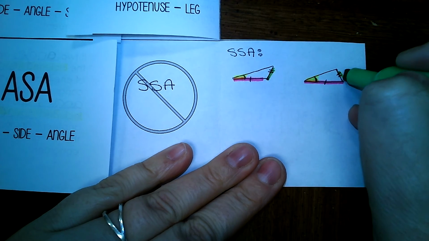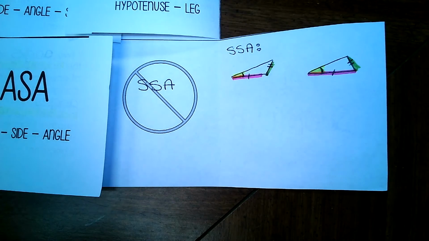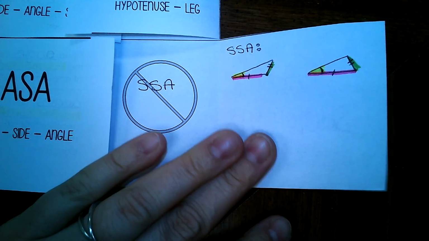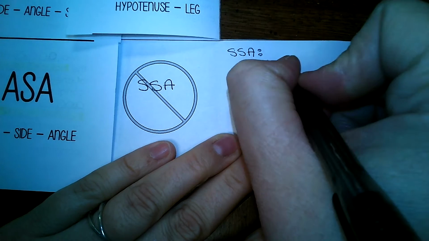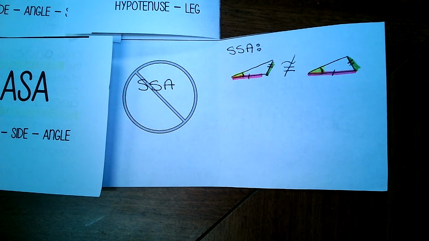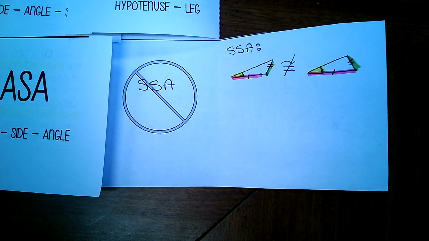Okay, but these 2 triangles are not congruent in any way. These are definitely not congruent shapes. That's the sign for not congruent. So SSA is false. SSA does not prove that the triangles are congruent to each other.